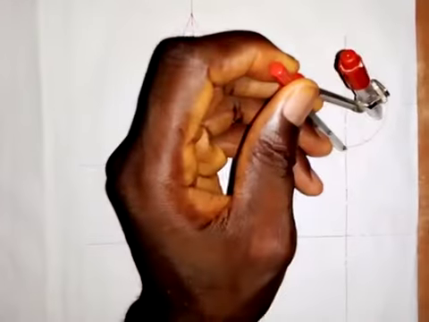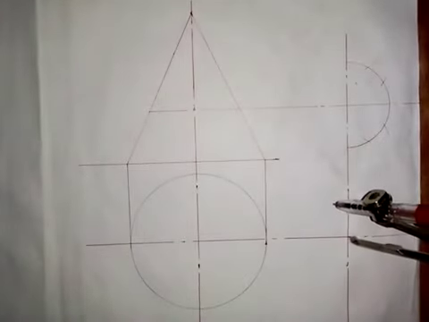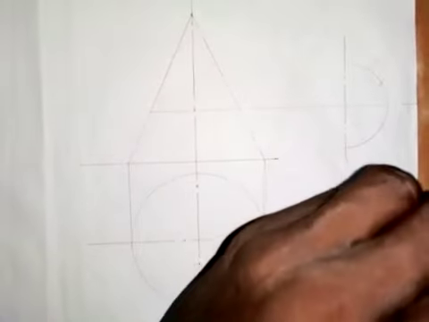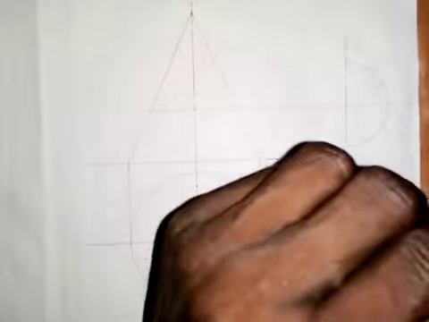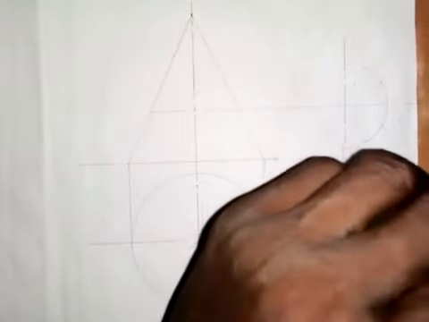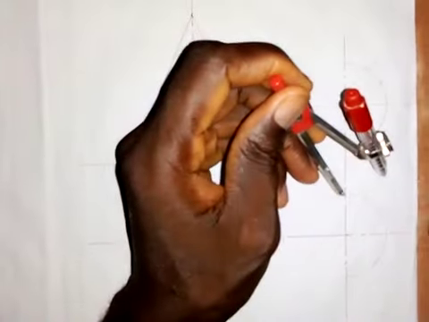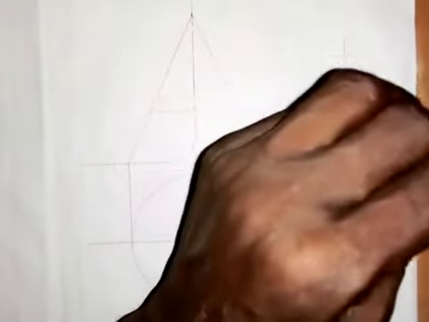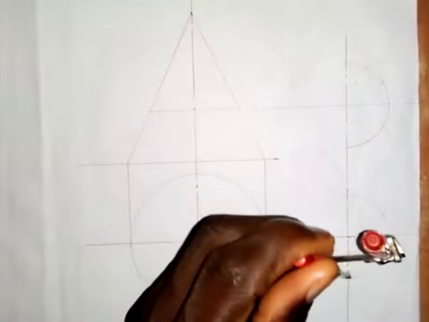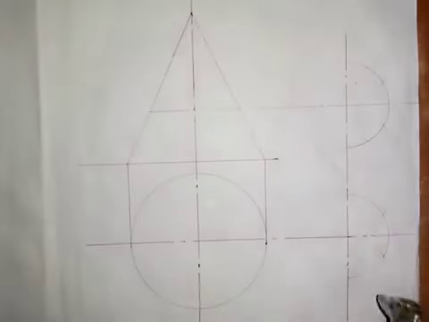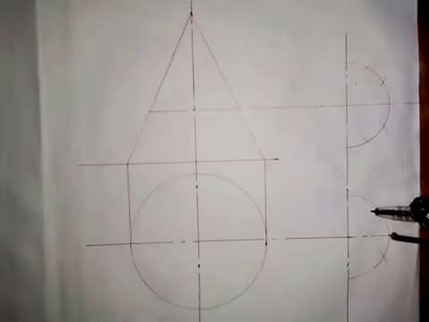Okay, so that's divided into 6 equal parts. I will also come here and draw a semicircle with the same 25, which is the radius of the circular base of the cylinder. We also divide this into 6 equal parts. Okay, so I put at this point.